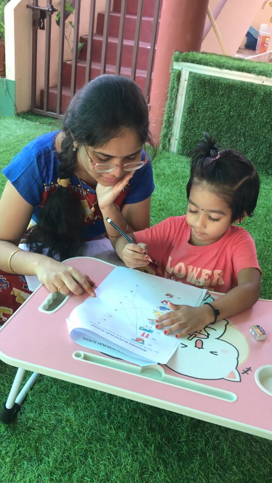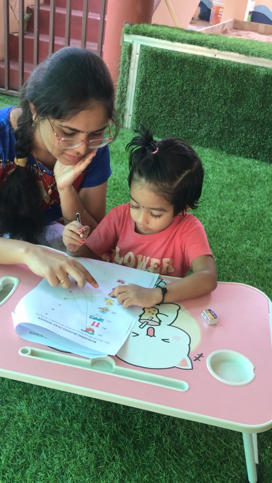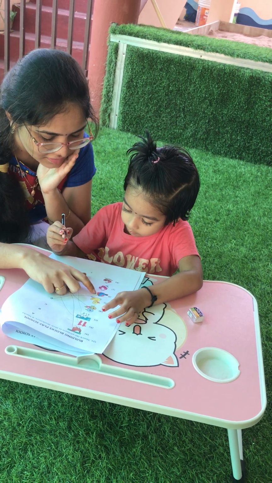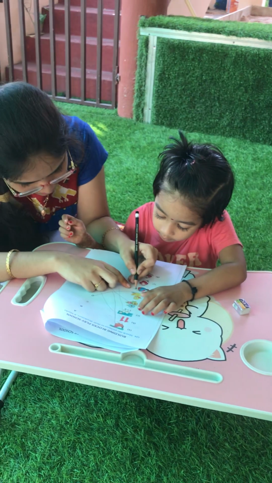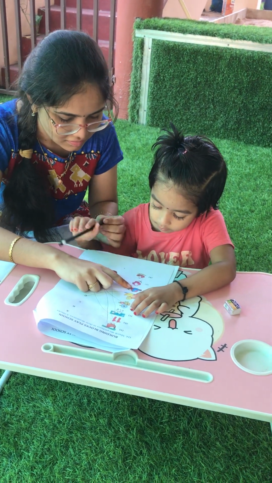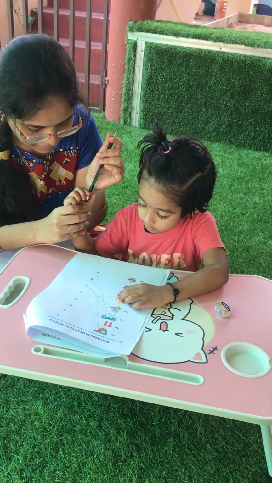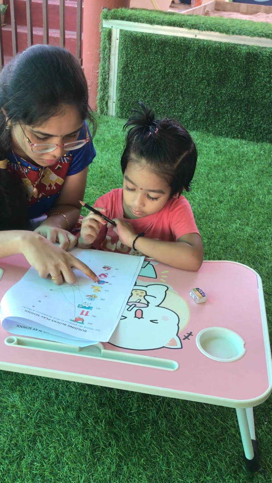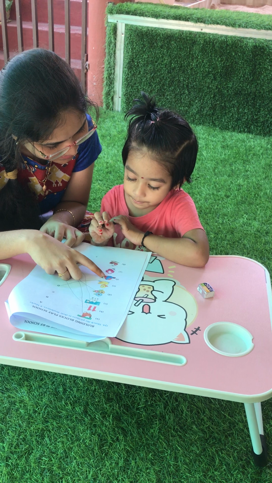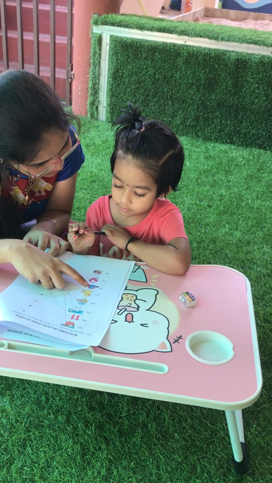Ishi, start again. Very good. Next, F. Strike off that letter there. What is that picture, Ishi? F. No. What is that picture? What is this? Cap. Cap starts with the letter.